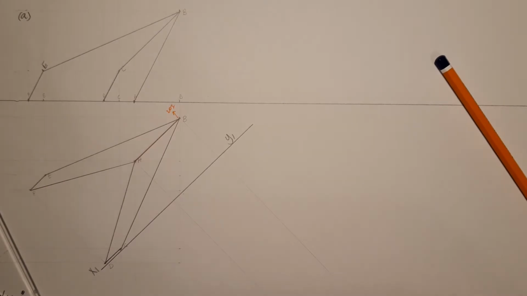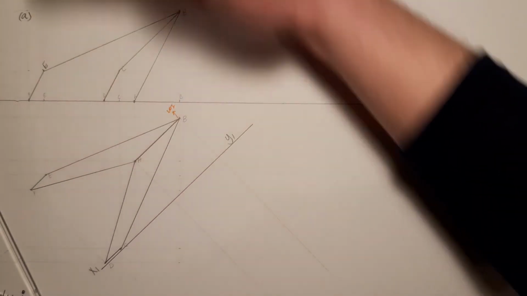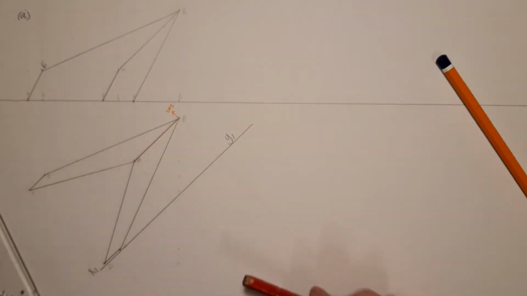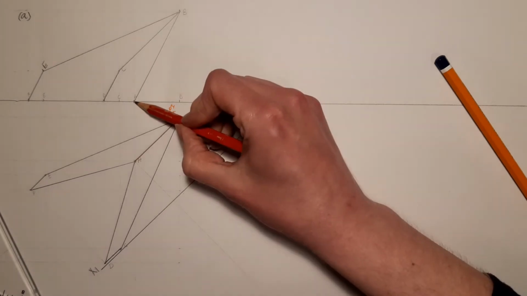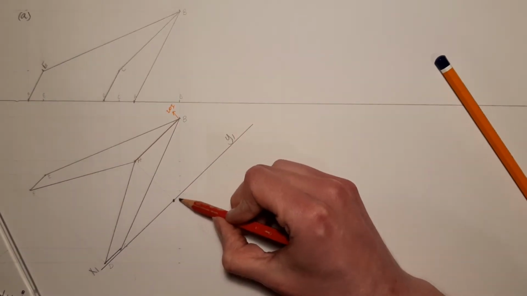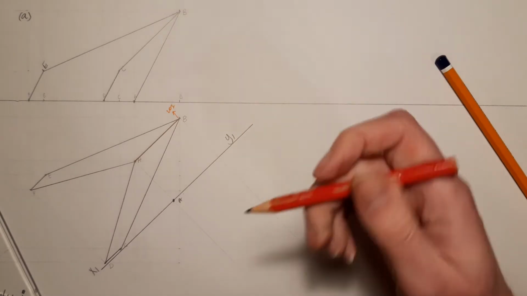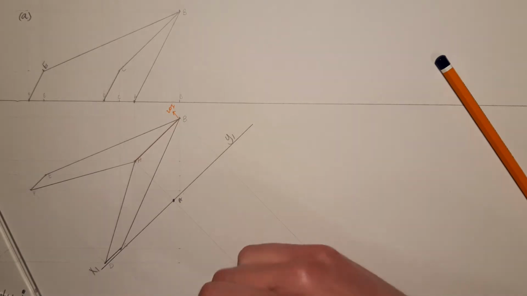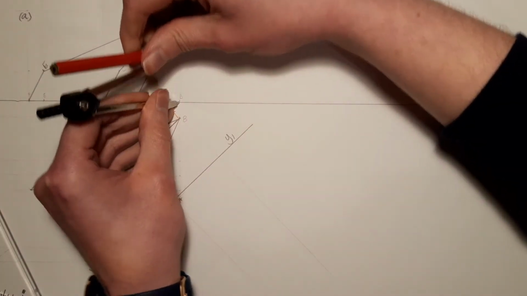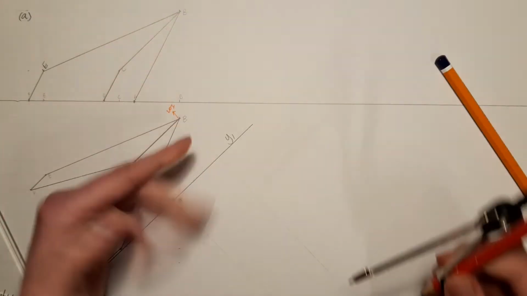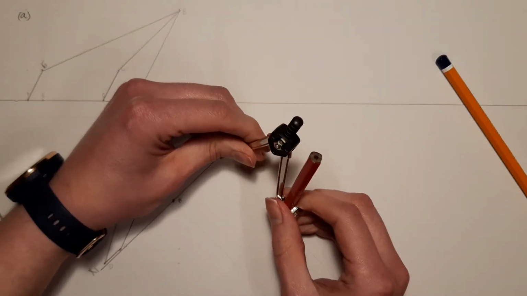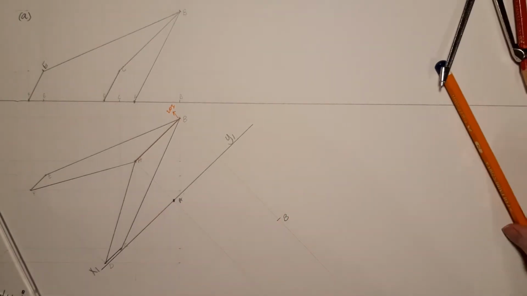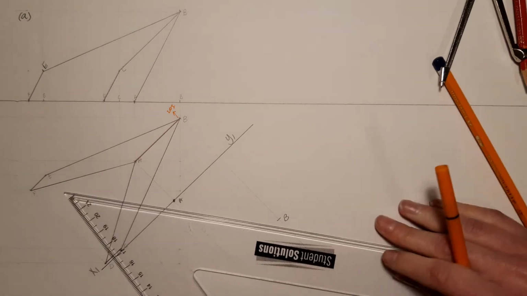Now, when you do an auxiliary, you always have to measure from your last XY line back. So this is my new XY line, my last XY line was there, and back is this direction. So I'm going to be measuring heights. Now, A, I can see is on the ground, so A will be on the ground here. And B is up that 60 millimeters, but I can just measure it with my compass and transfer it. Okay, so measure from the ground up, and then obviously measure from the ground back. Now that you have A and B, join them together, and this is the true length of your line of intersection.